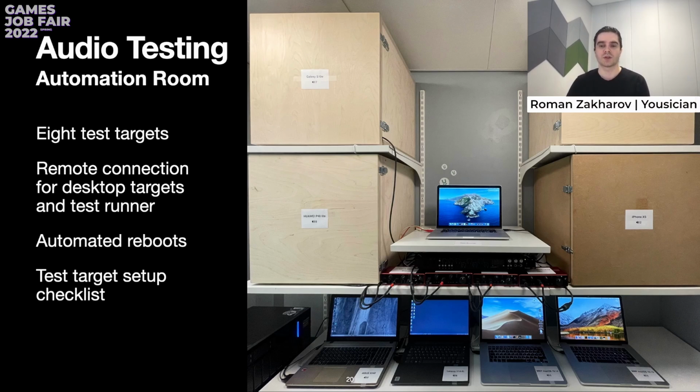The automation room is not the only place to run the tests. We can also run them on personal devices. This helps to reproduce issues and investigate them in detail.